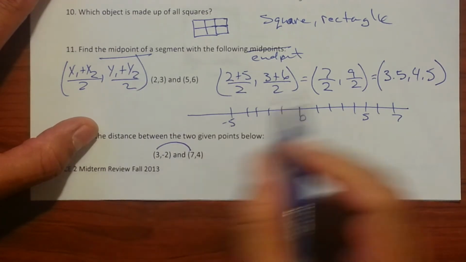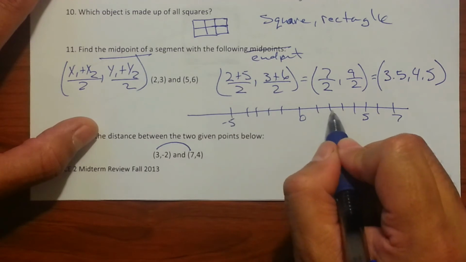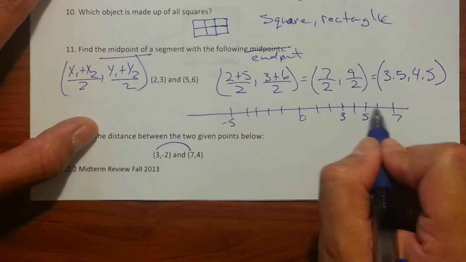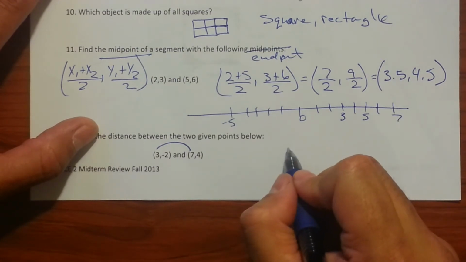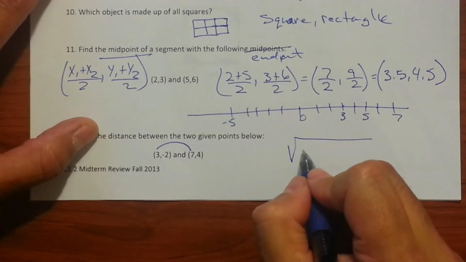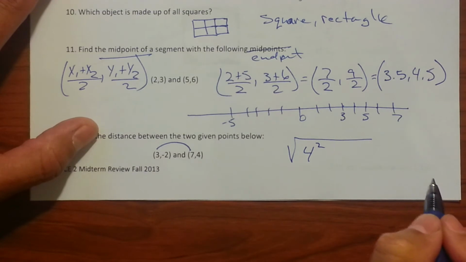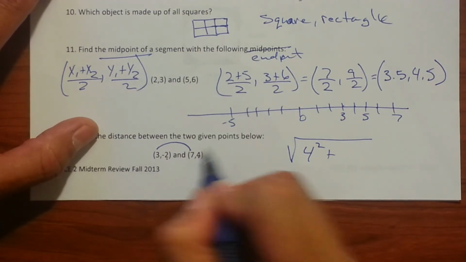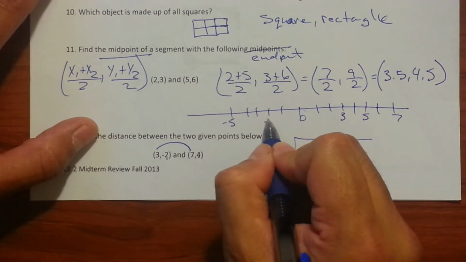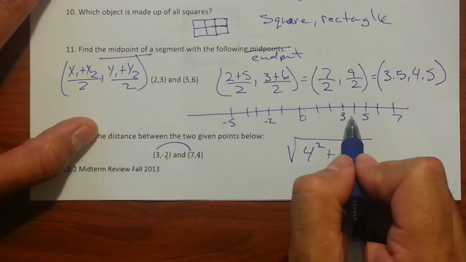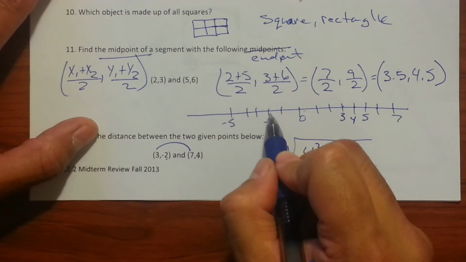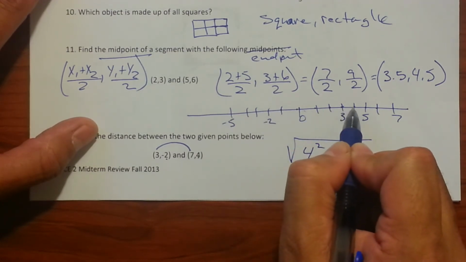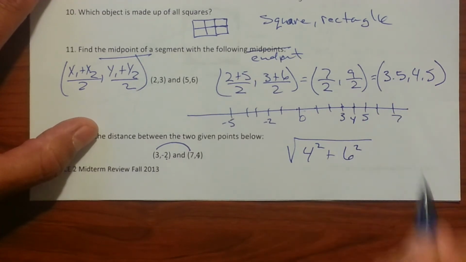How far is it from 3 to 7? Here's 3 right here. So let's count. 1, 2, 3, 4. So this is going inside my Pythagorean theorem. So I have 4 squared plus, how far is it from negative 2 to 4? Here's negative 2 right here, and let's count to 4, which is right here. So 1, 2, 3, 4, 5, 6 squared.